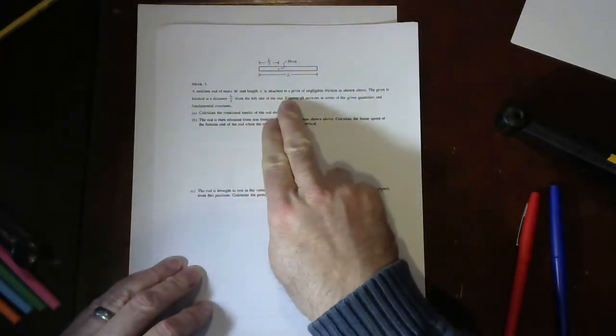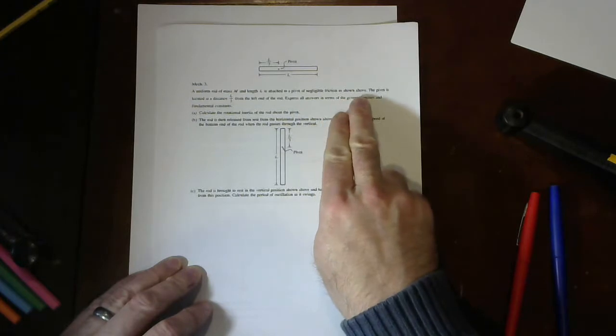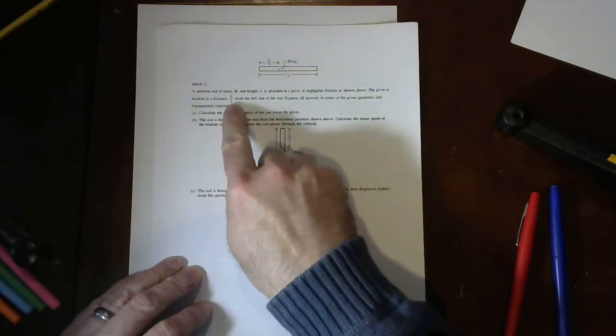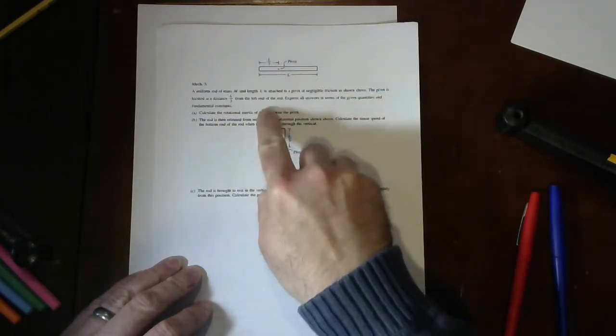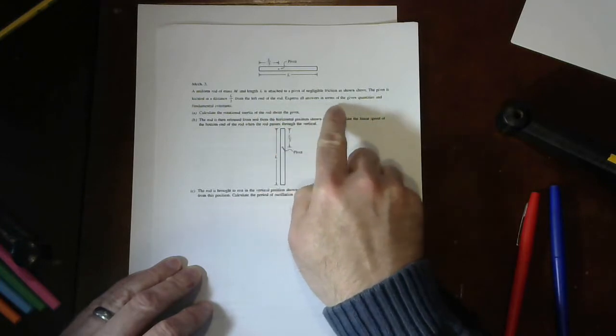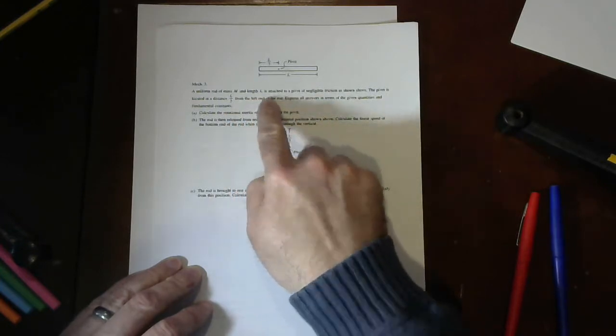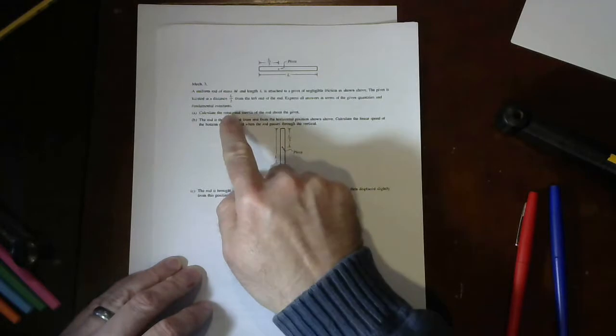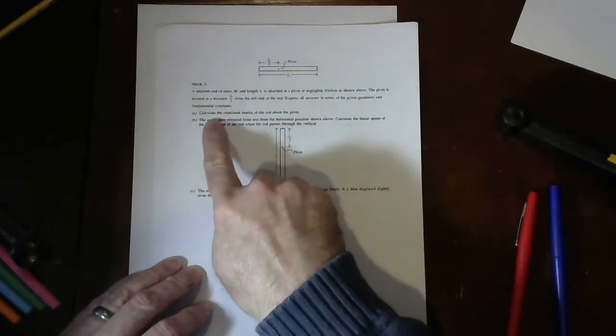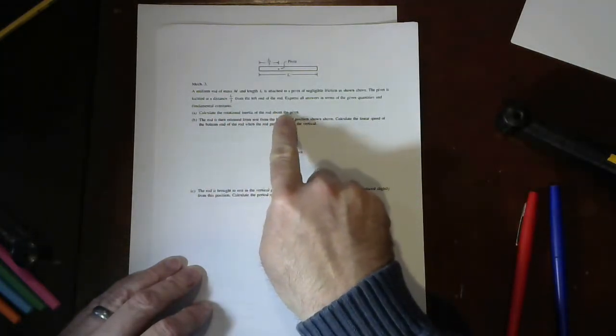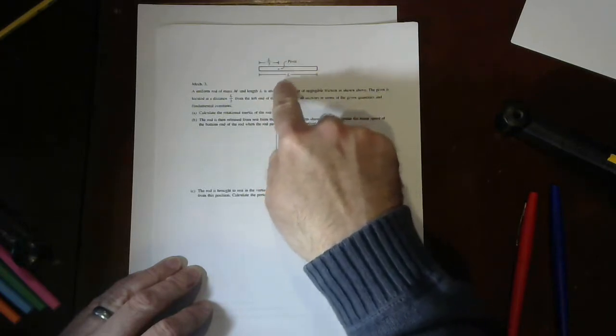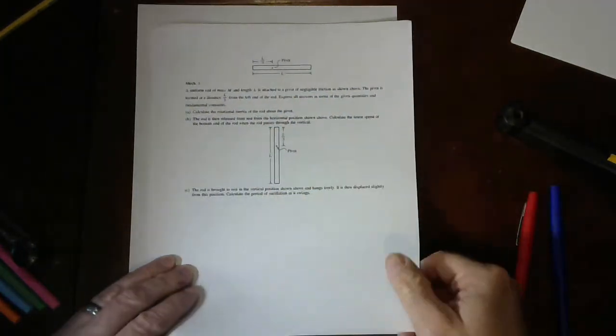It says, okay, uniform rod mass M, length L, is attached to a pivot of negligible friction as shown above. The pivot's located a third of the length from the left end of the rod. Express all answers in terms of the given quantities, M and L, and fundamental constants like G. Calculate the rotational inertia of the rod around the pivot. So if we're going to spin this around the pivot, find our moment of inertia.